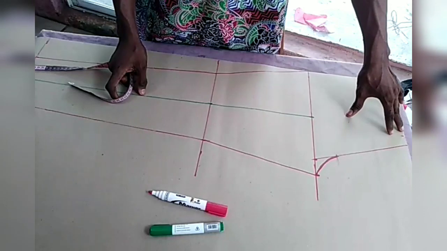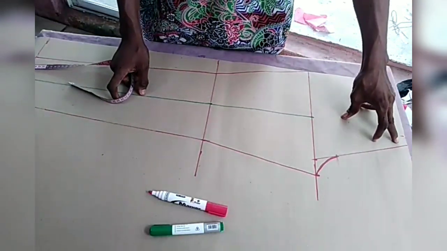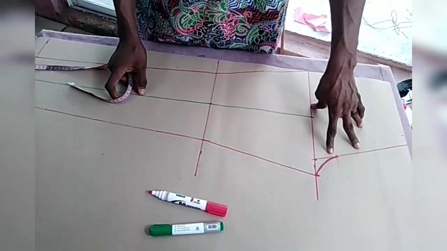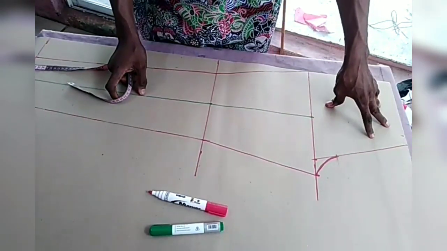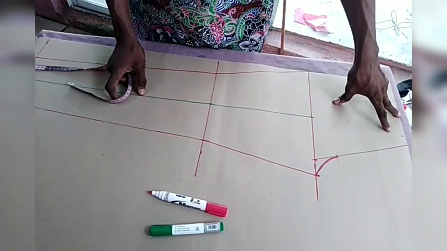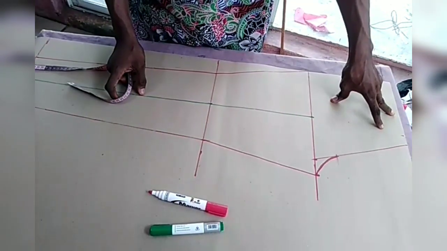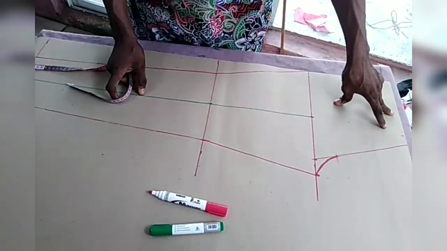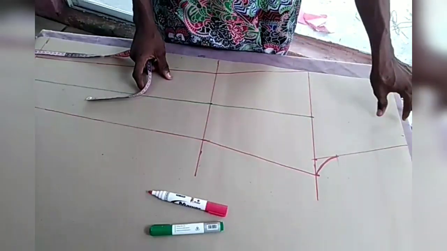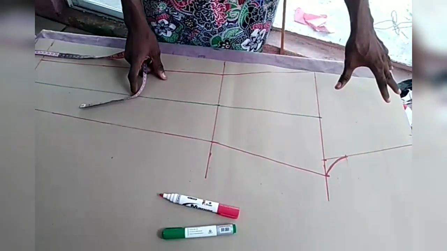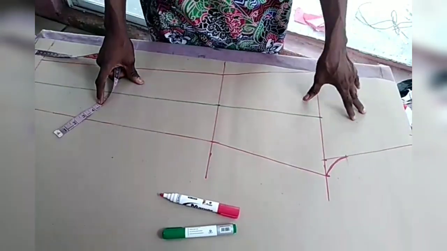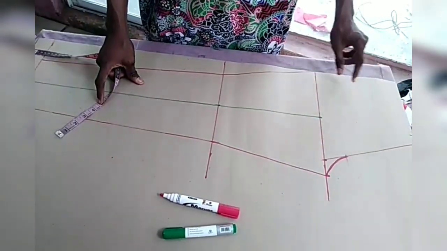If I want to minus 1 inch, I can go ahead and minus it. But when you sew for your clients, it is better that they try it on and discover that it goes too high, then you can decide to minus 1 inch. Like for this one, I was supposed to minus 1 inch, but I don't want to minus it, so you don't make a mistake. So your hip divided by 4 gives you from here to here.